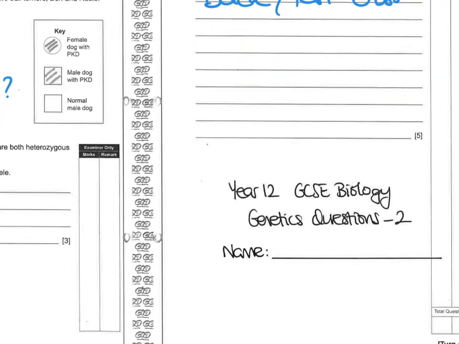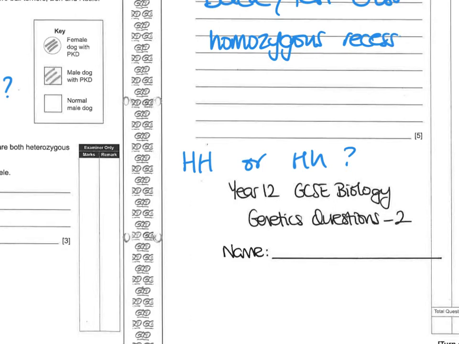So Willow, I'll just draw down here. Willow could be big H big H, or big H, little h. We don't know. So what do we cross Willow with to find it out, in a test cross or a back cross? Alex? Homozygous recessive. Yeah, it's always homozygous recessive, because the homozygous recessive dog is the only dog whose genotype you are 100% sure of. So homozygous recessive, small h, that's normal.